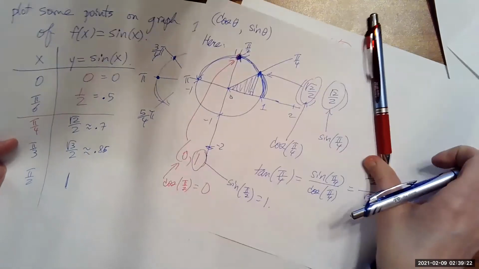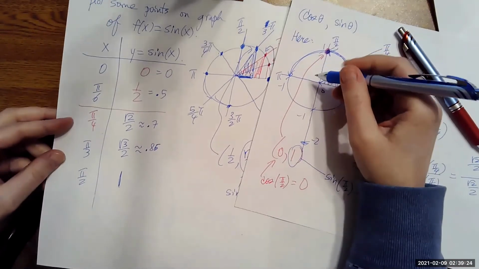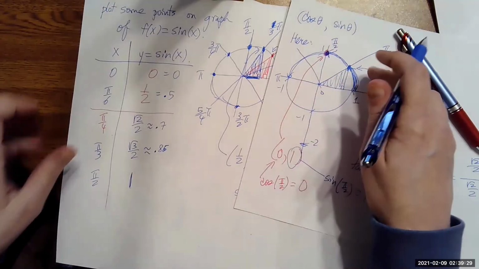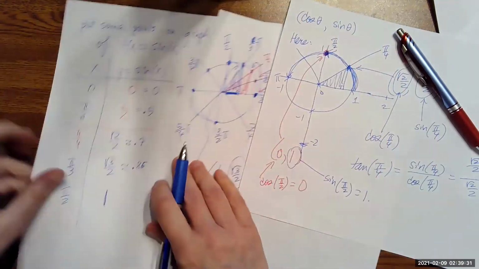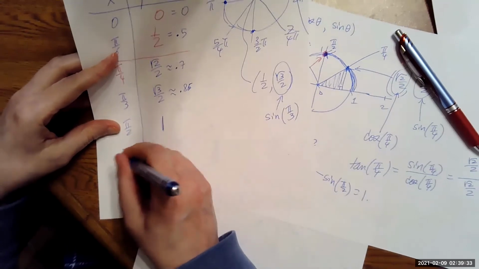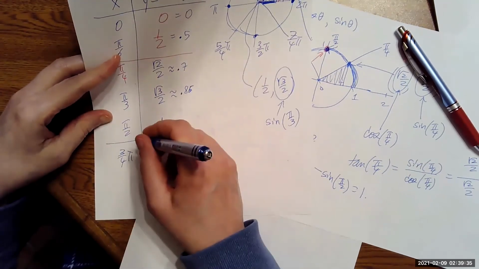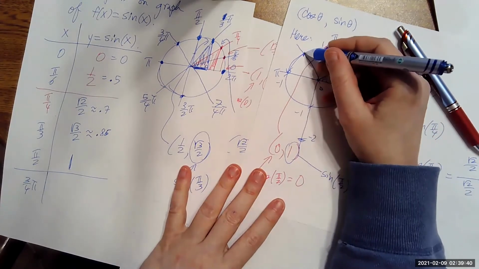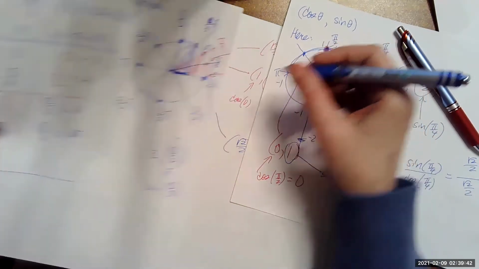And we could plot other points as well. Let's see, pi over 2. We can maybe go here to 1/4, 2/4, 3/4 pi. So 3/4 pi, the sine would be positive square root of 2 over 2.